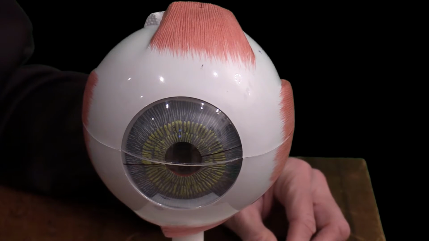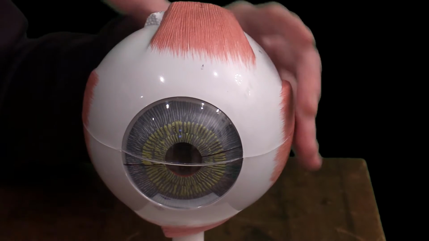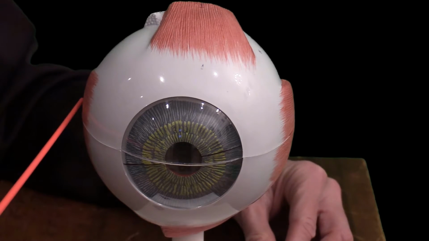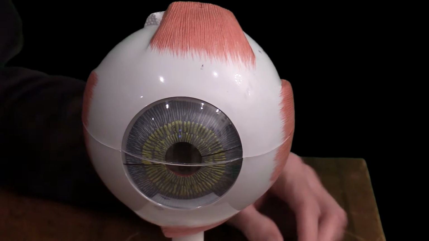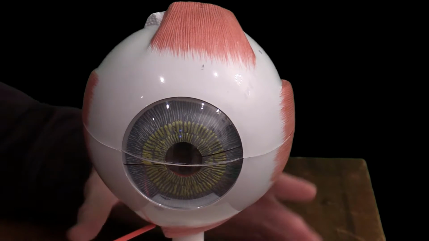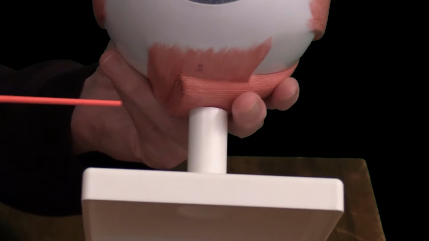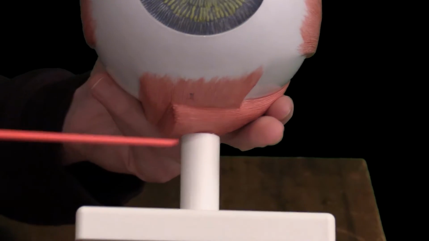Attached to the outer fibrous tunic, of course, we have the 6 extrinsic muscles of the eye. We have the superior rectus, the medial rectus, the lateral rectus, the inferior rectus, which can be seen here. And then, of course, we have the inferior oblique, and it's cut, so it's cut at the medial edge.